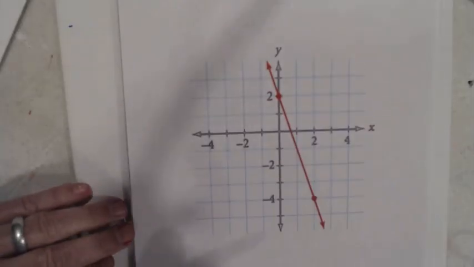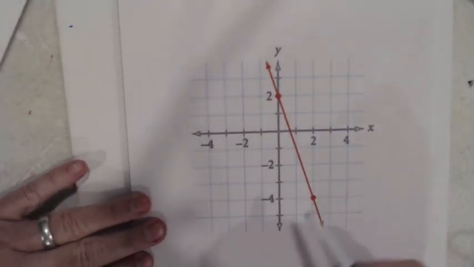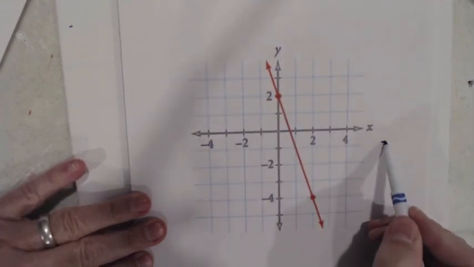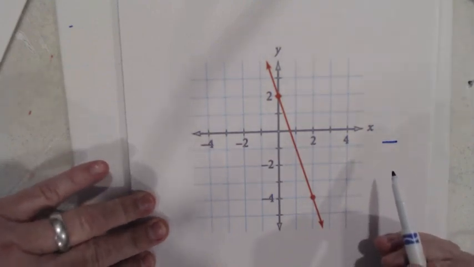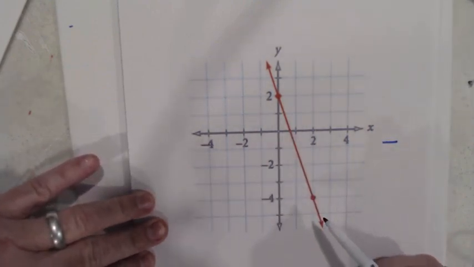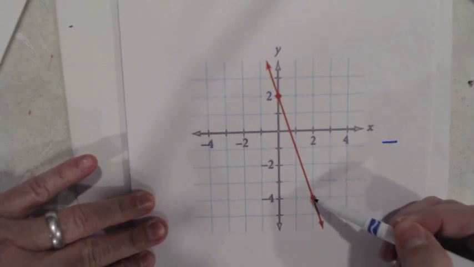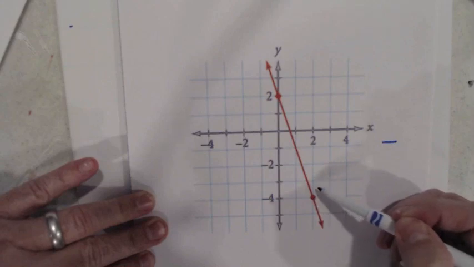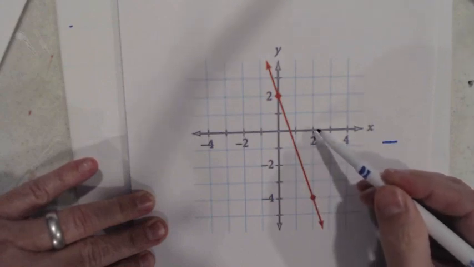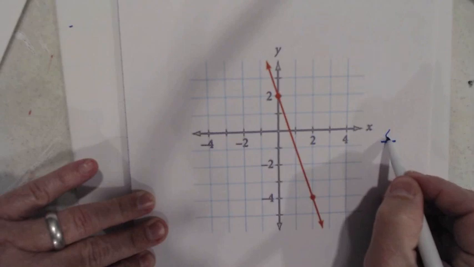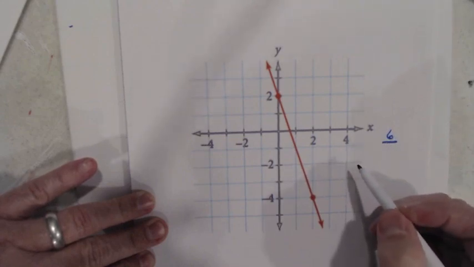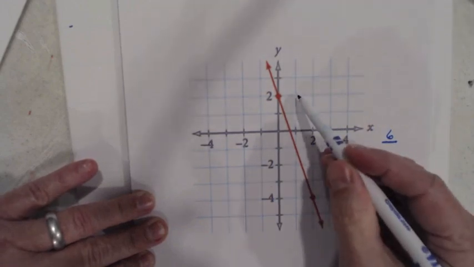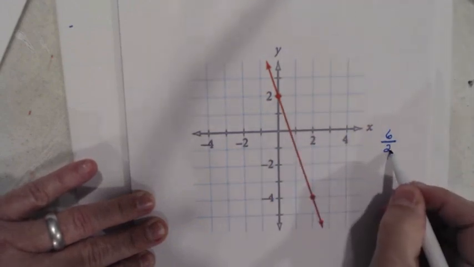To find the slope of this line, I need to count up and down, put that in the top of the fraction, and count across, put it at the bottom of the fraction. So I'm going to go ahead and make my division bar or fraction bar right over here. It doesn't matter which point I start at. Say I start at this one right here. I need to count up and down first, and that number is going to go up here in the top. So 1, 2, 3, 4, 5, 6. 6 goes in the top. How many I have to count across goes in the bottom. So 1, 2. 2 goes in the bottom.